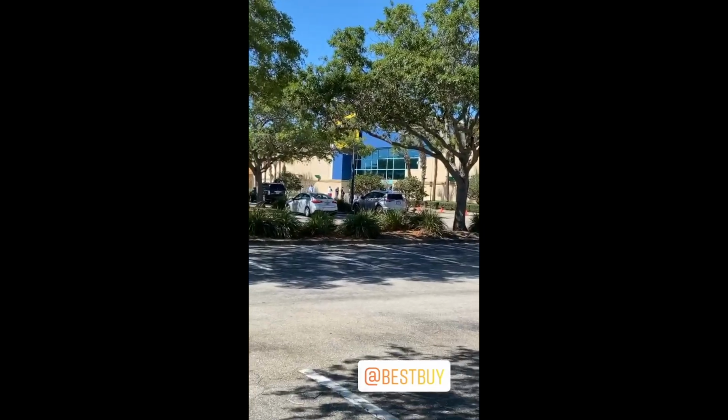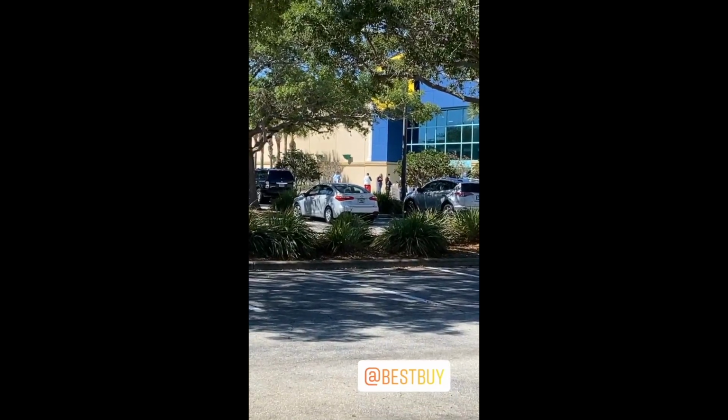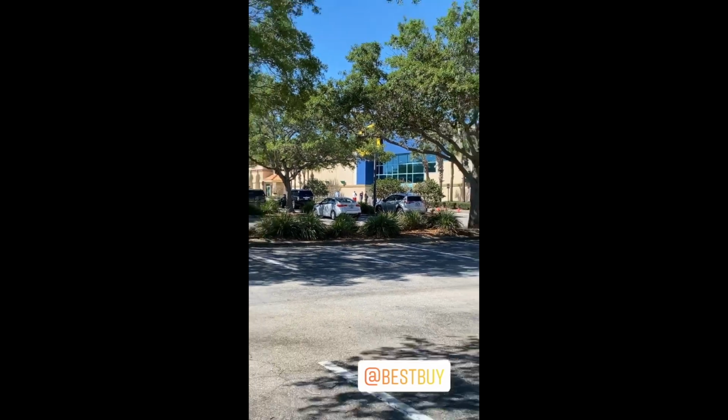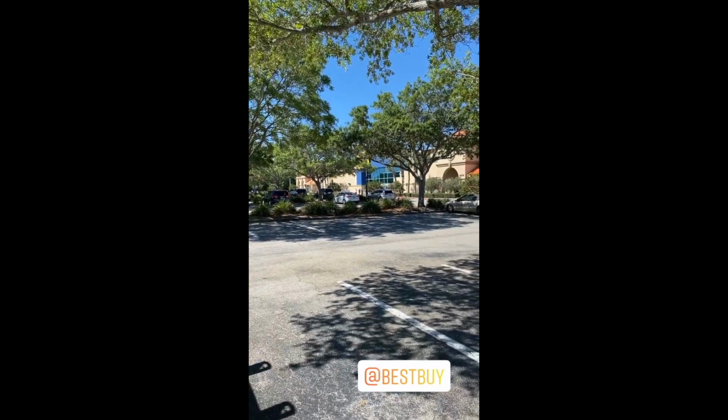Got Best Buy, so crap business to start with. Line of customers, because they only let a couple in the store. How long do you think Best Buy is going to last? I don't know. I can't see them being here in August. They're going to need a bailout, too. Everybody's going to need a bailout. Print it up, boys. Print it up.